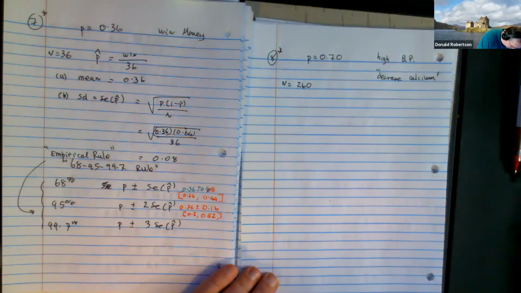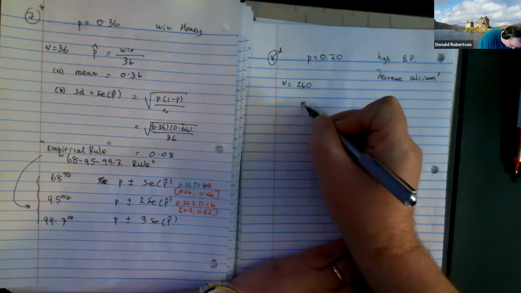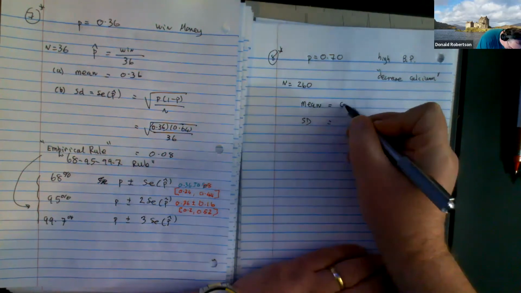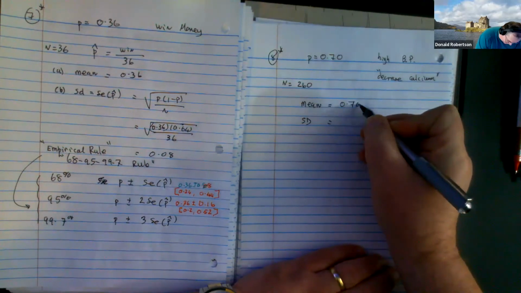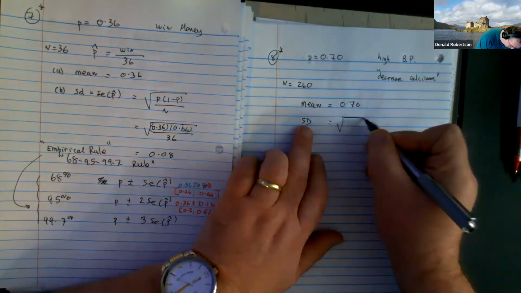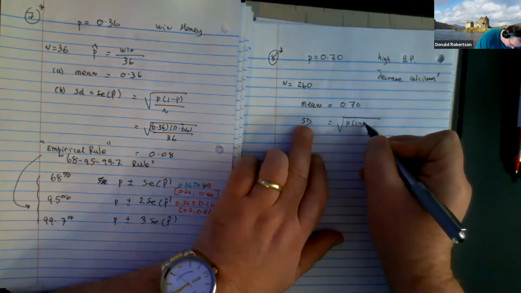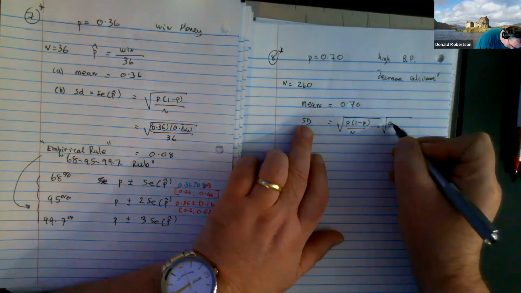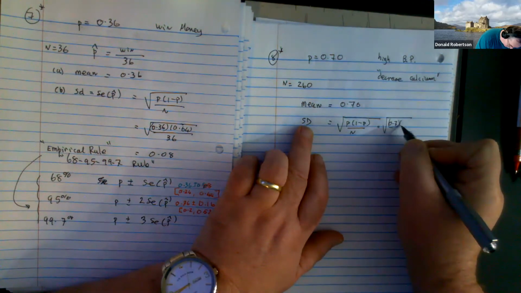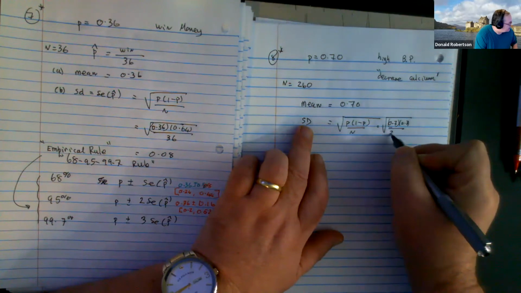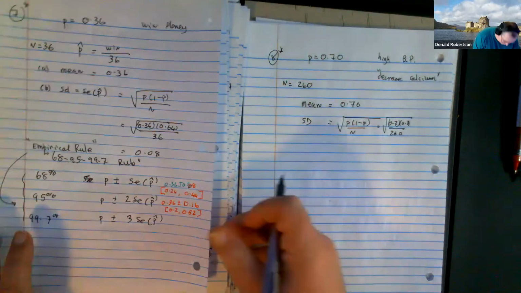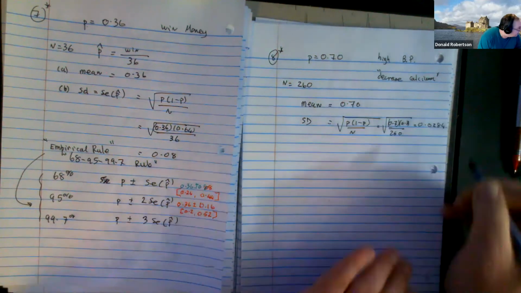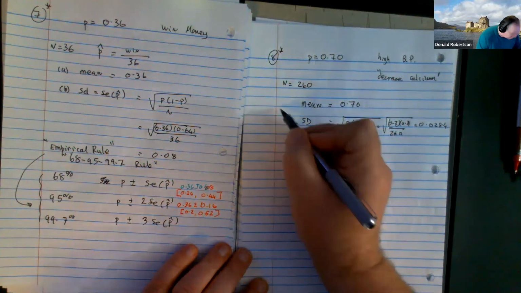And the first question they ask us is, what would the mean be? I'm just having to read through a whole load of stuff. And the standard deviation. Well, the mean would be 0.7, right? Because it's always that guy. And the standard deviation would be the square root of this guy. So it's going to be 0.7, 0.3 over 260. And since I'm running short of time, I'll just tell you the answer, 0.0284. And that's what question A asks us.